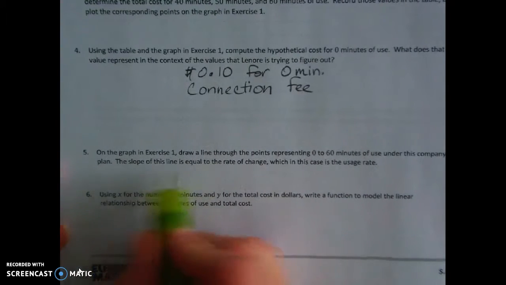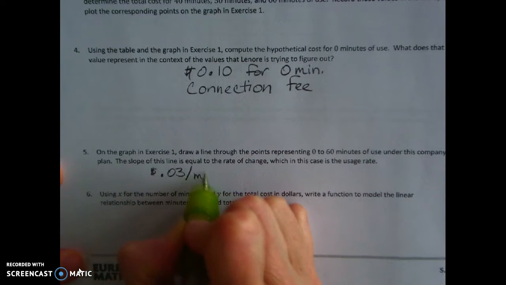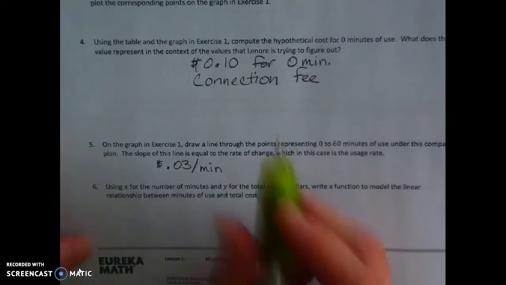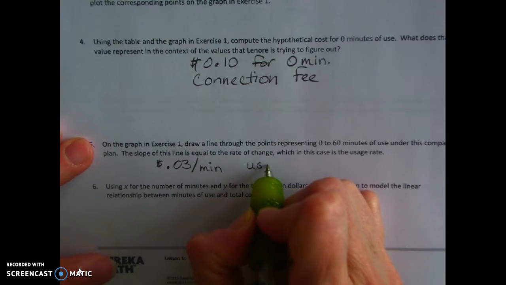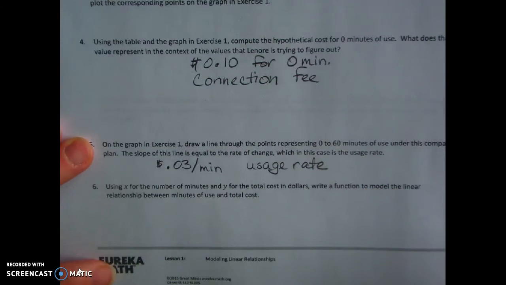So this slope is 0.03 dollars per minute, and that is how much we are being charged for the usage rate. That's our usage rate for this problem. So we should be able to write an equation now for number 6 using x for minutes and y for the total cost to write our linear relationship.